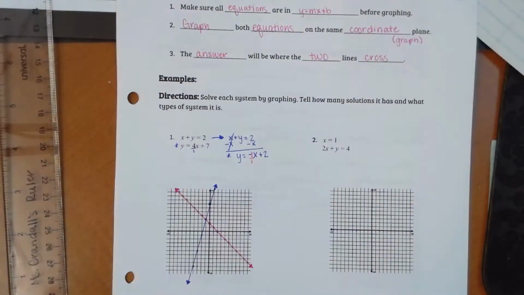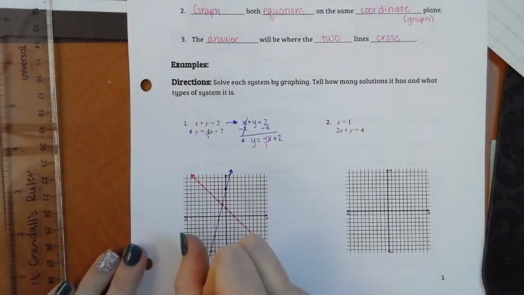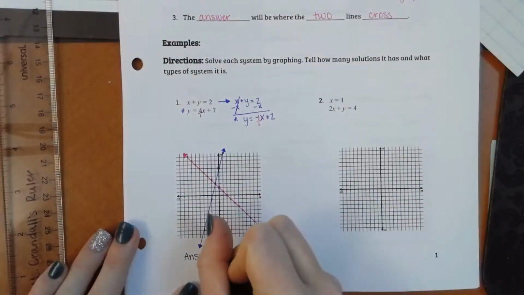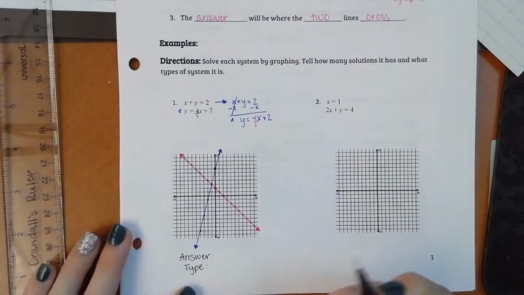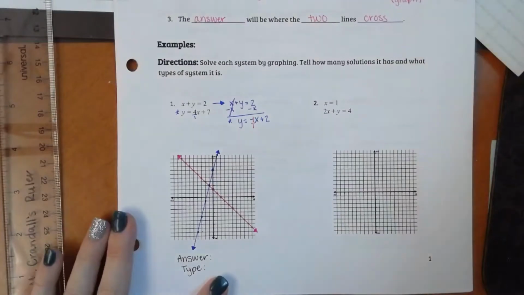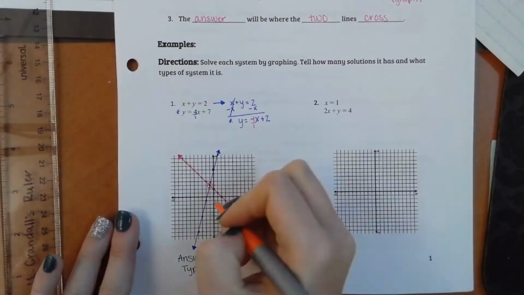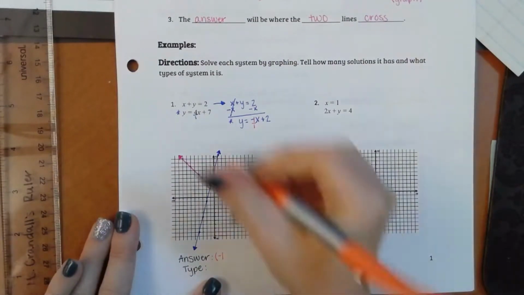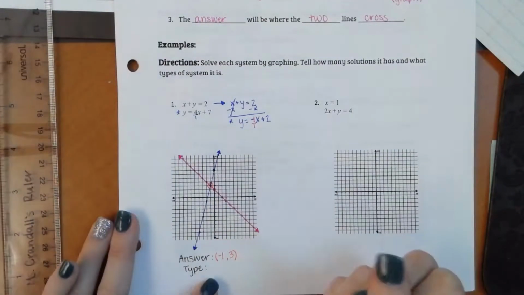Okay, so you're going to want to have both your answer and your type when you do this. So your answer is where they cross, which is at this point right here. So that point is -1, that's our x. And then I went 1, 2, 3, up 3. So -1, 3.